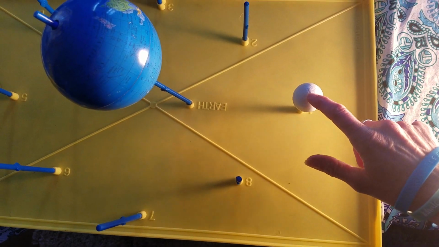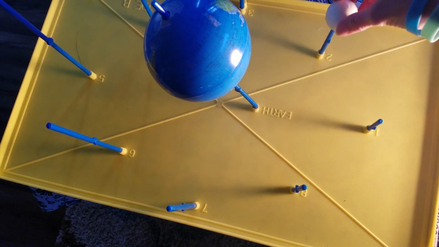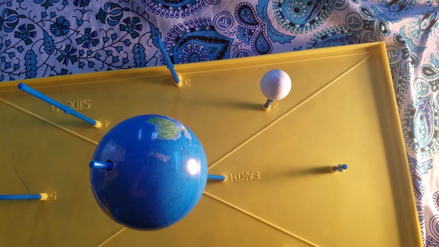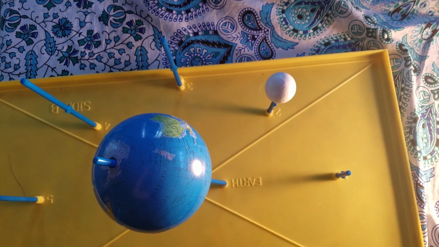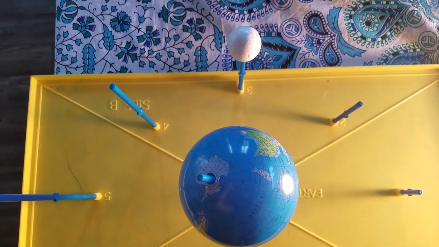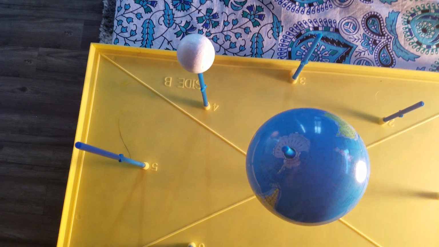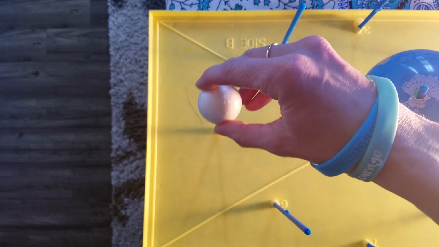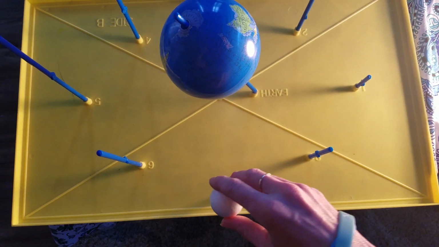So look to see, as the moon is going around Earth, what do you notice about how much of the moon is always lit? And now I'm not saying how much of the moon is lit when we see it. That's a different question. So as the moon goes around Earth, take a peek, you guys. How much of the moon is always lit? Yeah, it's always half lit by the sun.